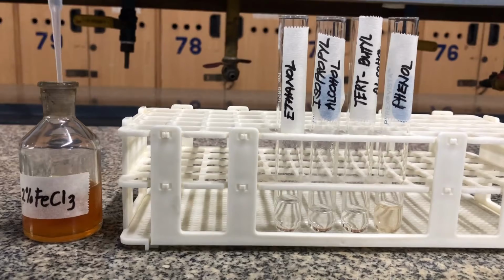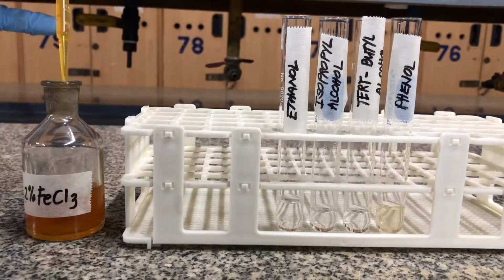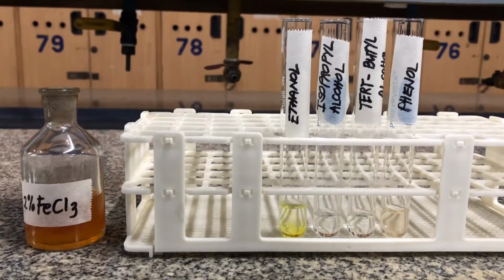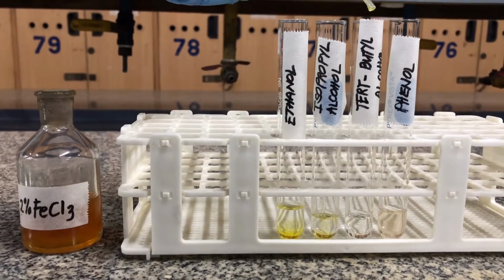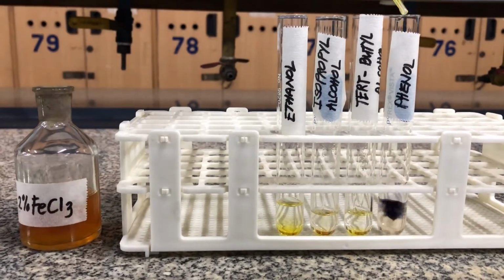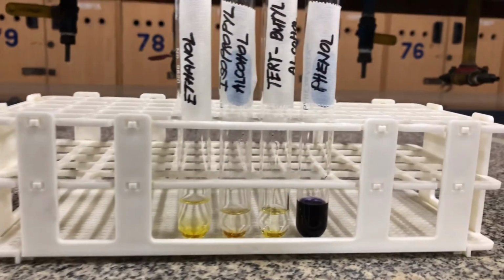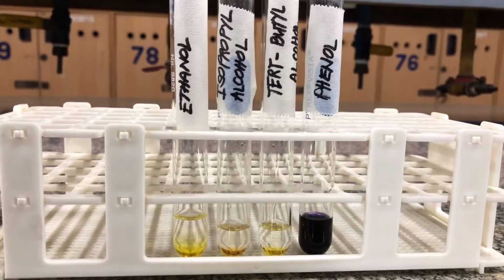The test is very simple and is just conducted by adding 1 drop of ferric chloride into test tubes containing already the representative alcohols and phenols. The formation of purple coloration is a positive result which indicates the presence of phenolic group.